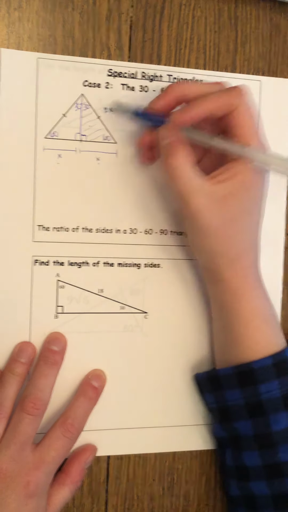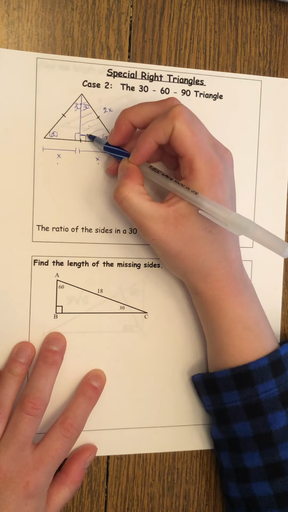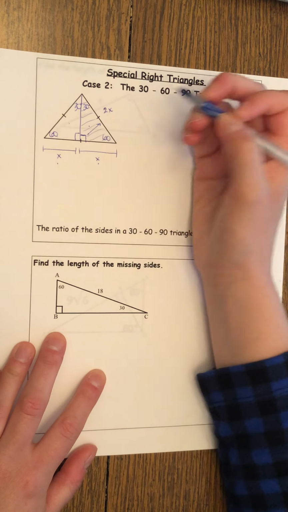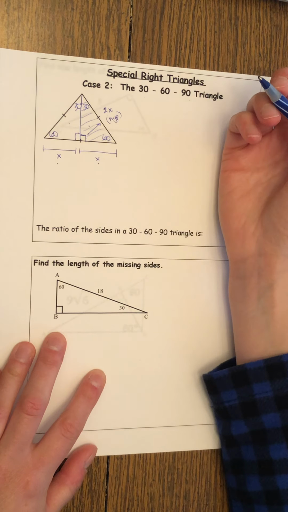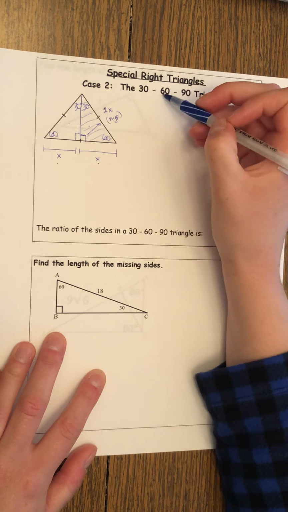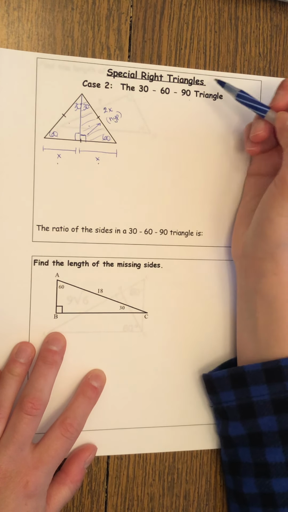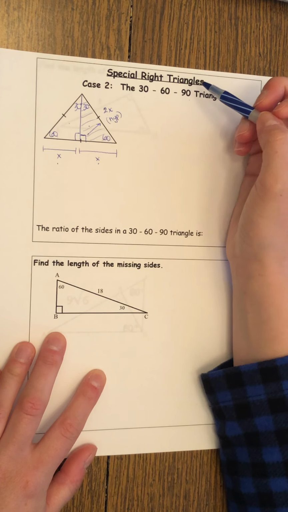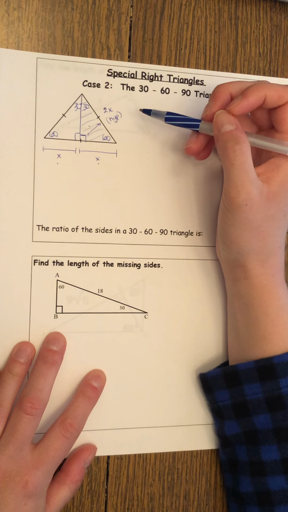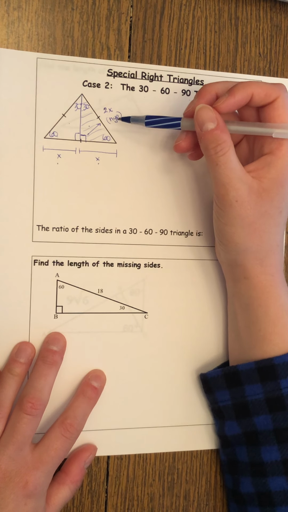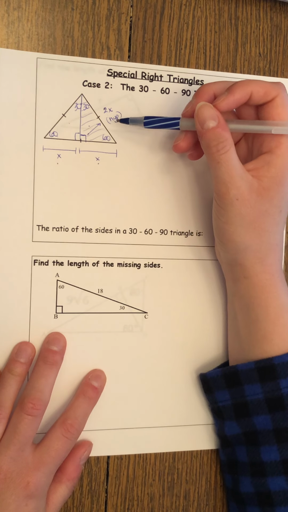Now, this 2x in the 30, 60, 90 is across from the right angle. So this is the hypotenuse. Now, in a 30, 60, 90, we have two legs. But in a 45, 45, 90, both of the legs happen to be the same length. That's not the case in a 30, 60, 90. We have a short leg and a long leg.